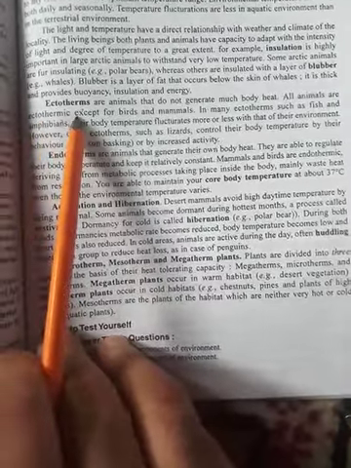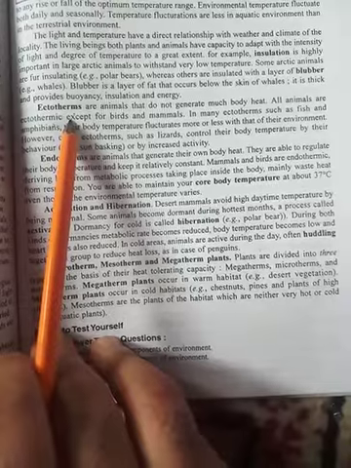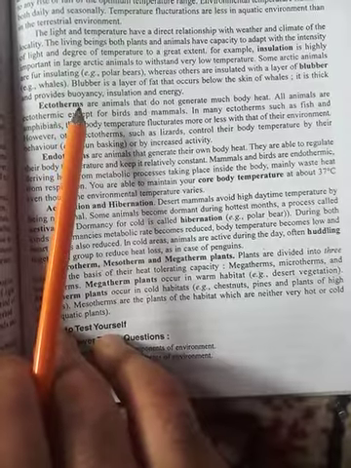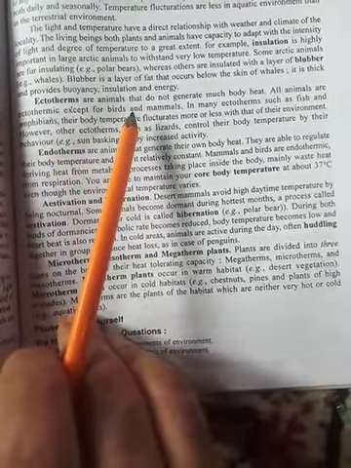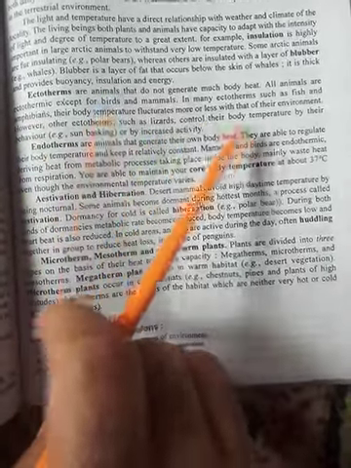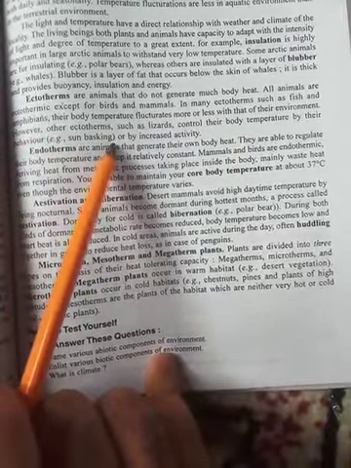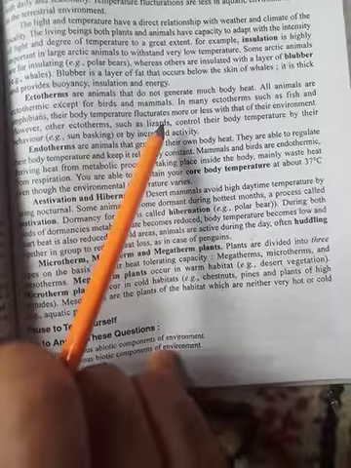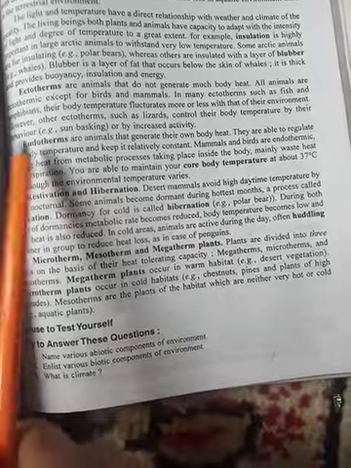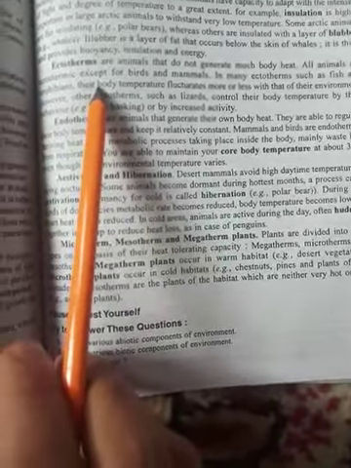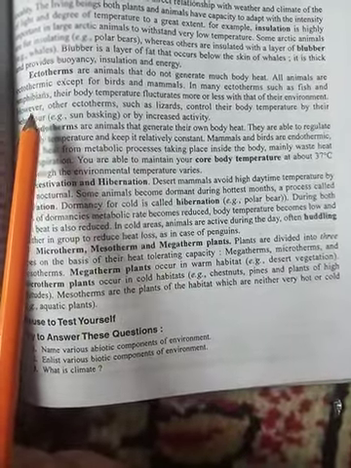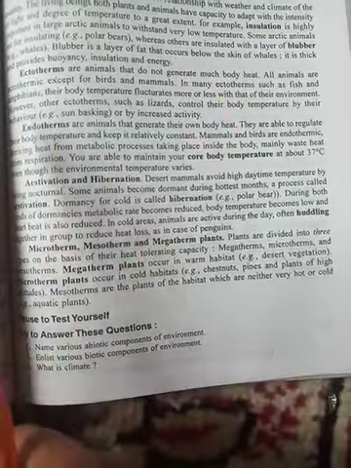One is called ectotherms, and ectotherms are those animals which do not generate body heat. All animals except birds and mammals are ectotherms. Ectotherms such as fishes and amphibians have body temperature that fluctuates more or less with their environment. So they change their temperature with respect to their environment, such as lizards and fishes. These are called ectotherms. So ectotherms are those animals which do not generate their own body temperature. They change the temperature with respect to their environment, and they include fishes and amphibians.